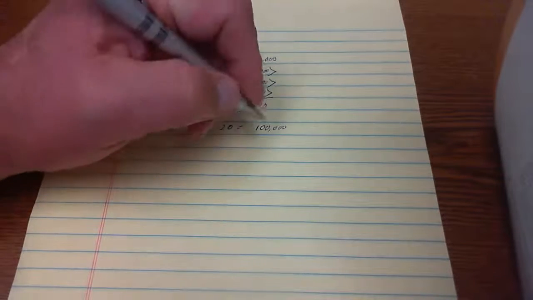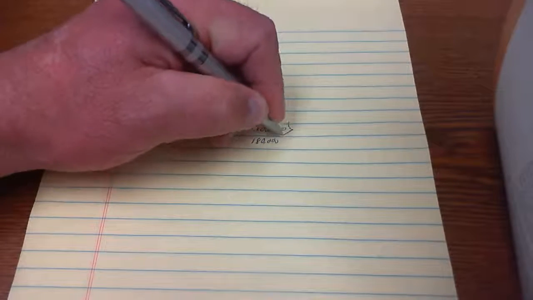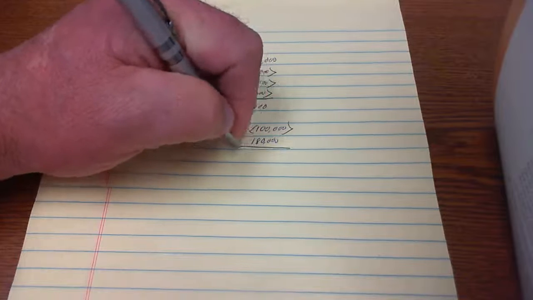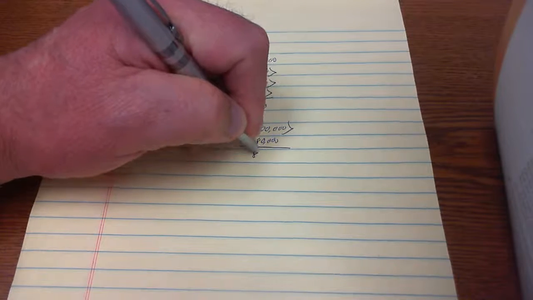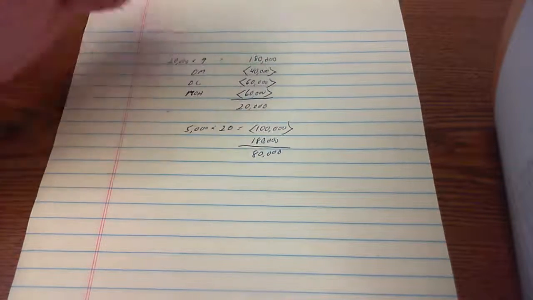We would gain in revenue $180,000. So our net revenue effect would be $80,000 plus. Now that's the revenue side of things.